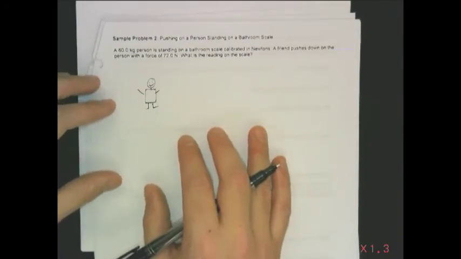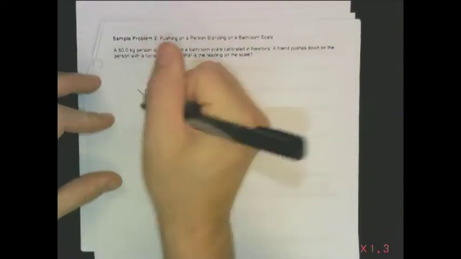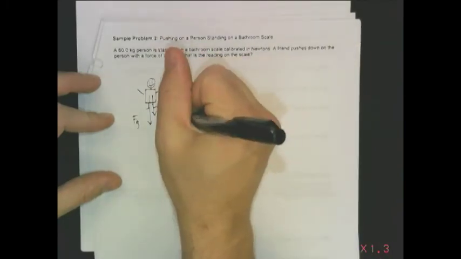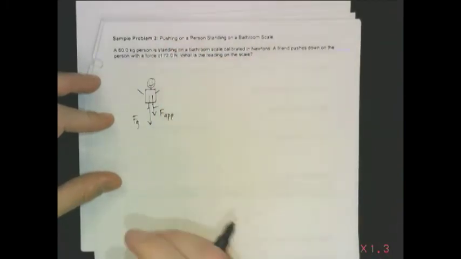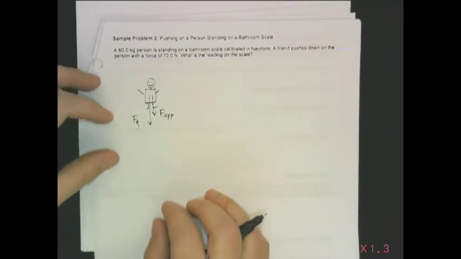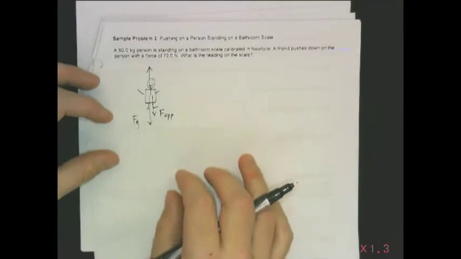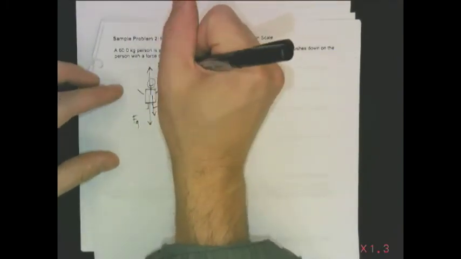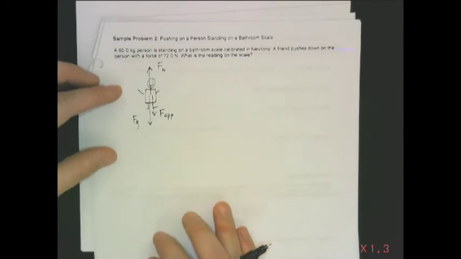What forces are acting down on this individual? Selena? Force of gravity. Good, that's one. And force applied. The force applied by who? Friend. Your creepy friend who is applying a force while you're standing on a bathroom scale. So, there's going to be an upward force as well, hopefully. Otherwise, you'd be falling through the bathroom. And that upward force is going to be the normal force. Since you're standing on a scale, conveniently, this normal force can be read by the scale.